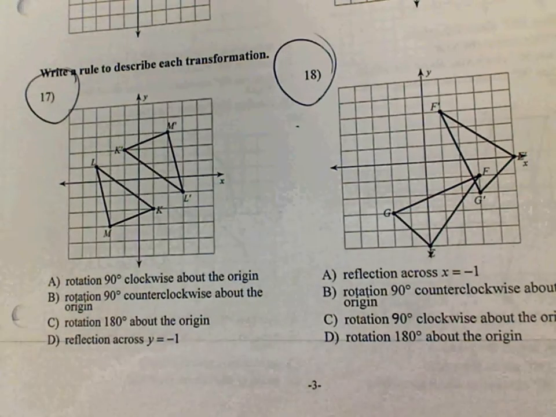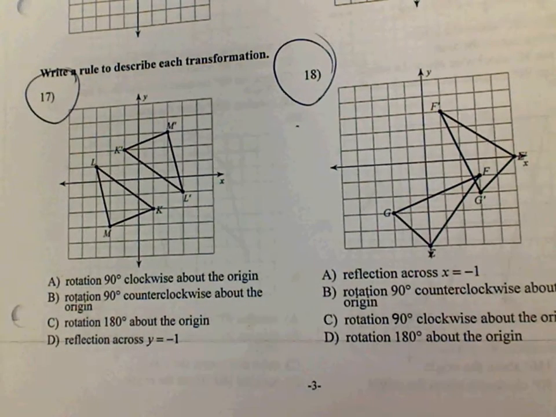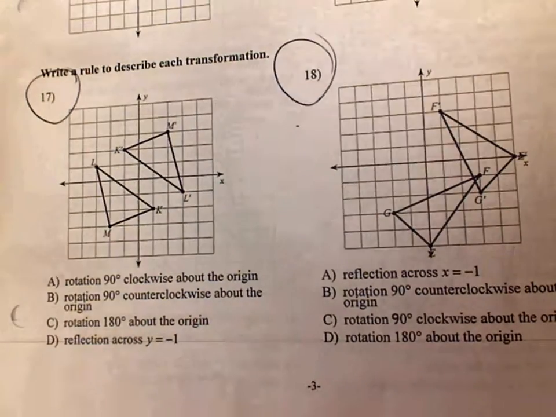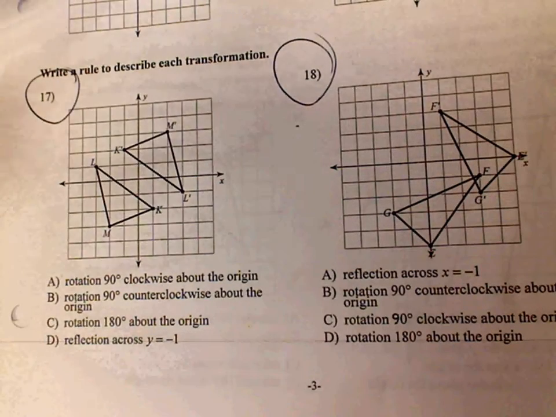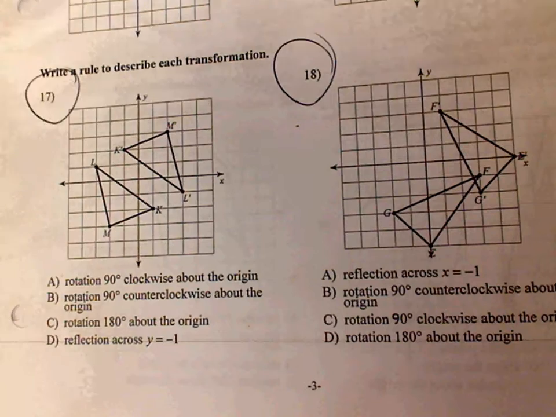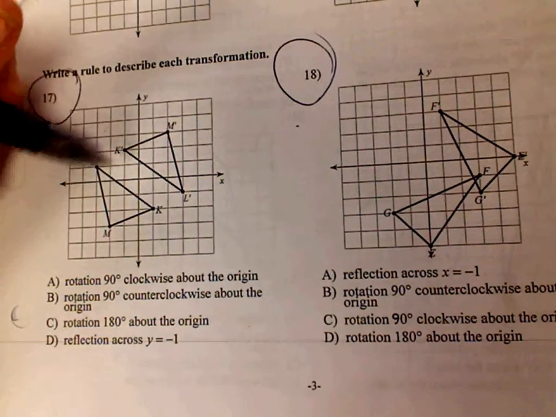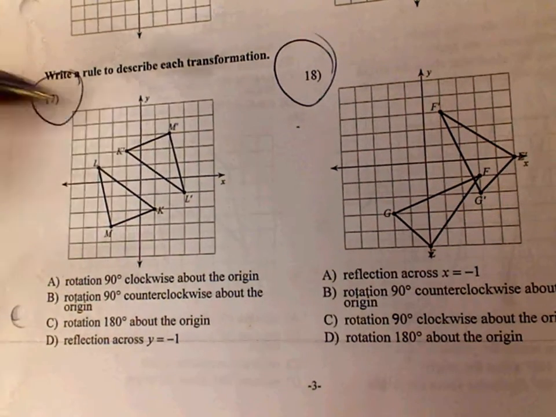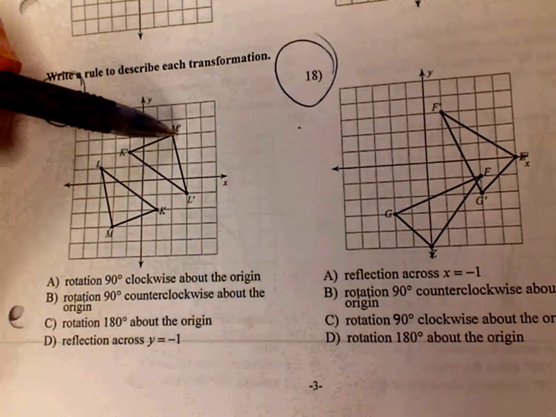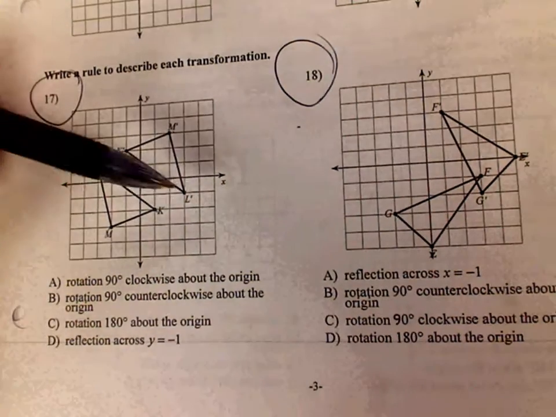Write a rule to describe each transformation. So what I like to do here is to look at one letter. So like here you have a K and a K prime, an M that goes with an M prime, and the L goes with the L prime.